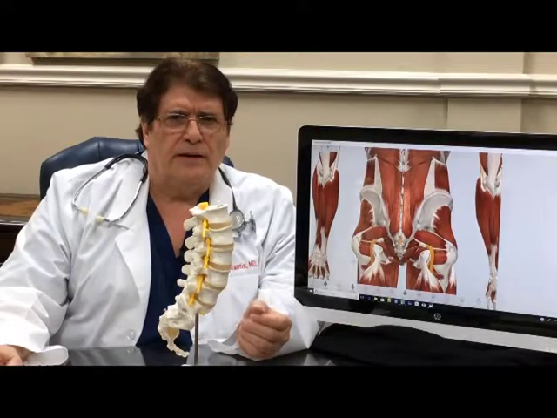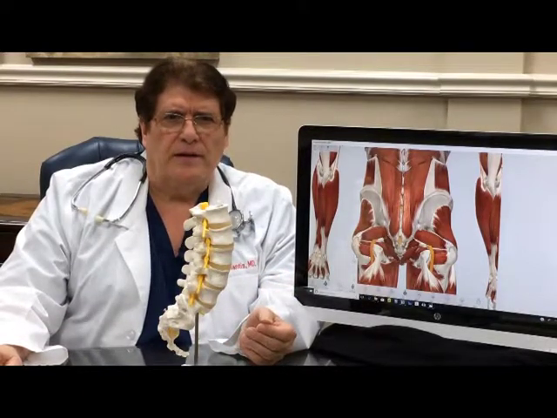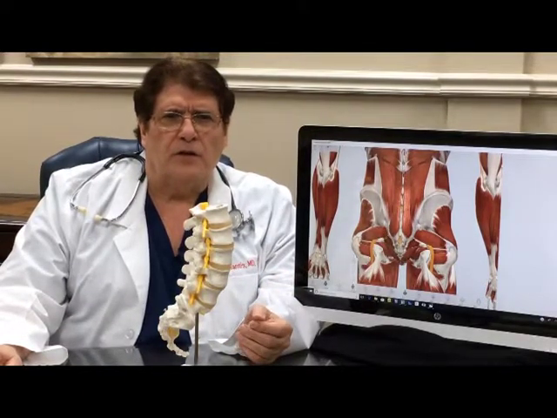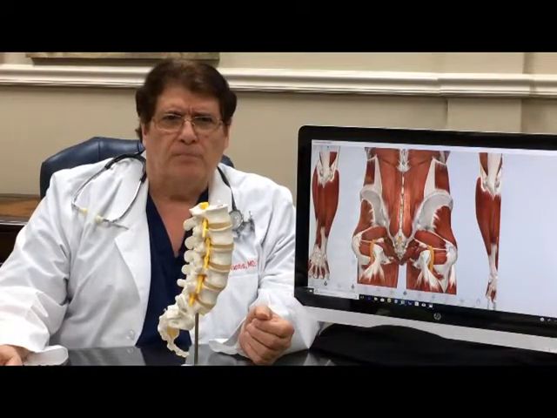Now, distal to the end of the spinal cord is a collection of nerve roots that branch out from the spinal cord, forming a horse-like tail in appearance. Hence, these nerves are called the cauda equina, which is Latin for horse's tail.